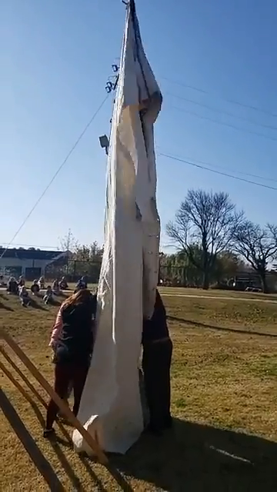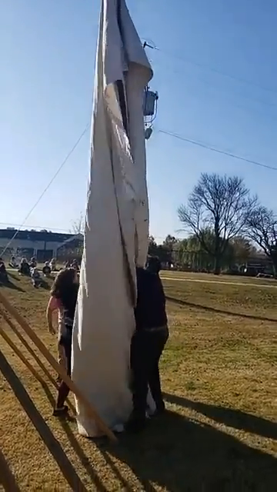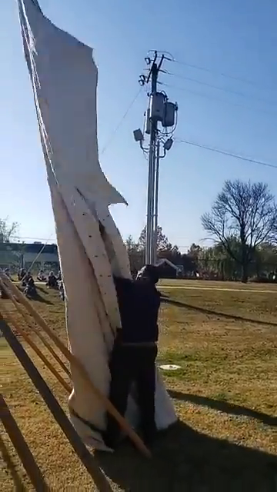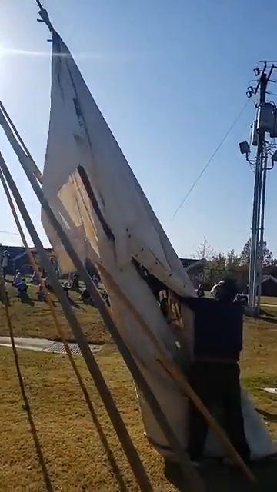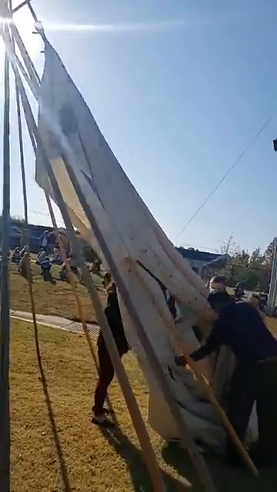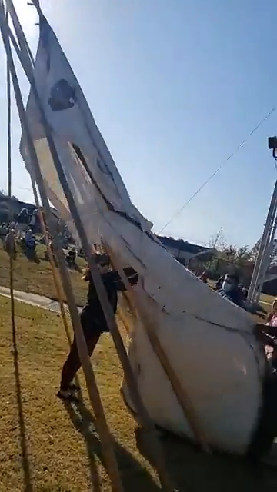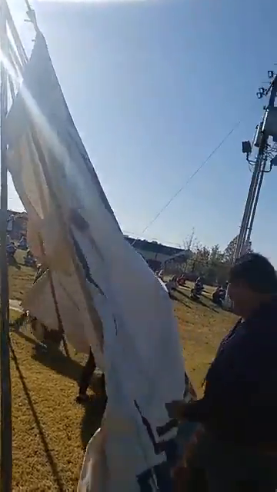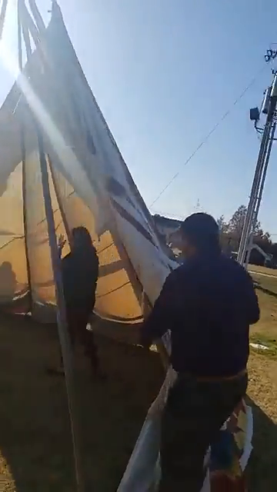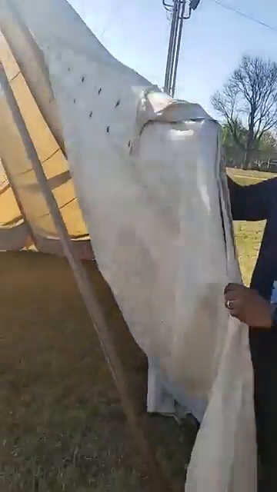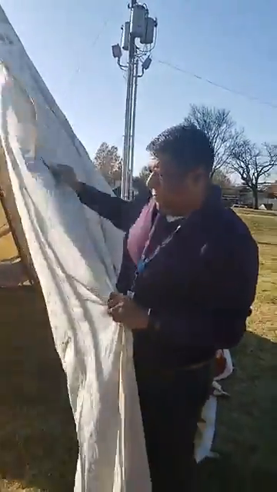300 years ago, this would have been buffalo hide. It would have been carried with them. Buffalo hide is sturdy, strong, waterproof. And Otto, I am correct in saying this would have been probably buffalo hide? Yes, originally buffalo hide. Today we use canvas.